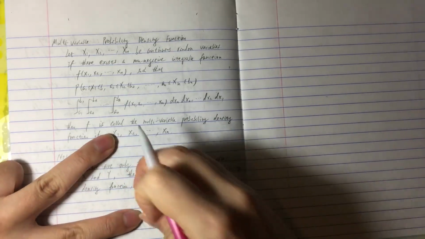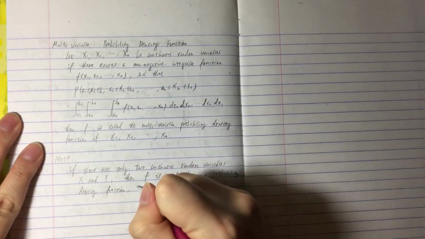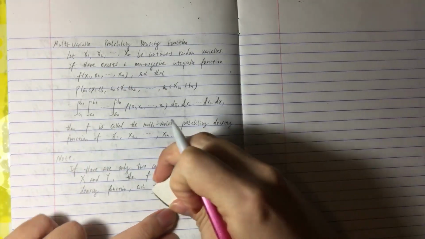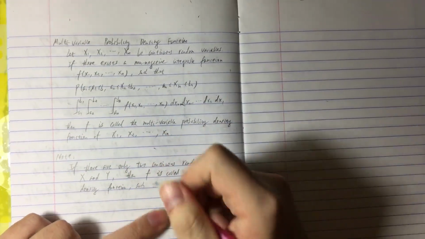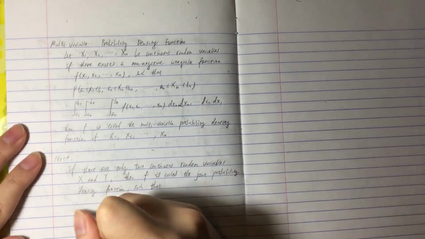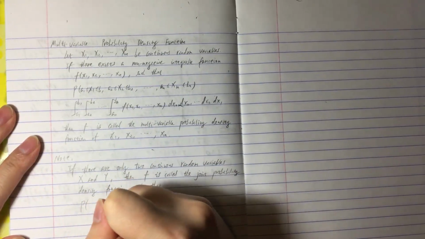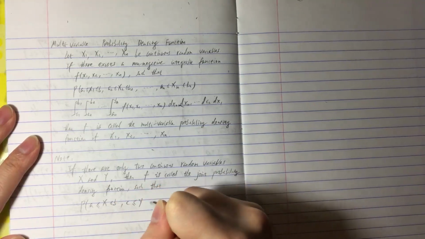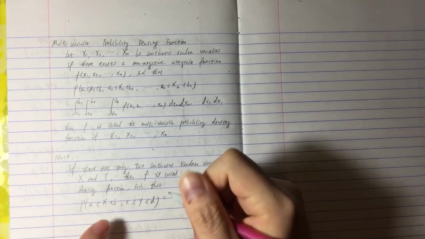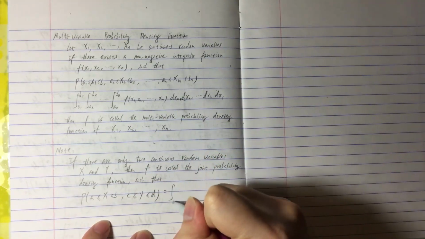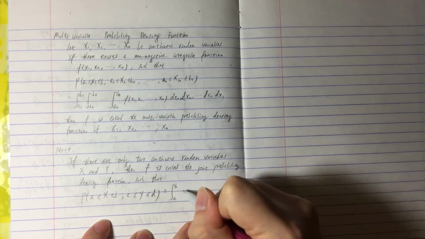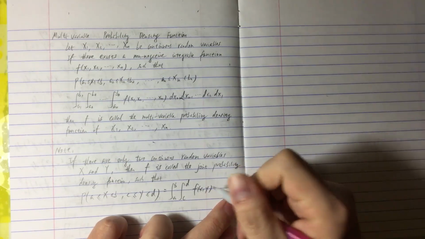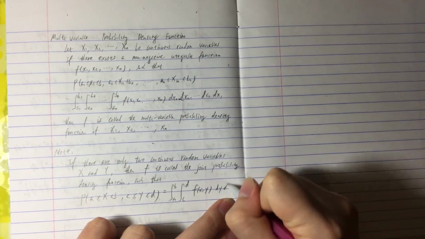Where f is such that the probability that x is between A and B and y is between C and D equals the double integral, x from A to B, y from C to D, of f of x, y dy dx.